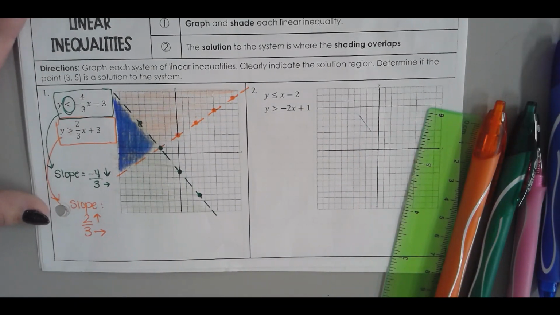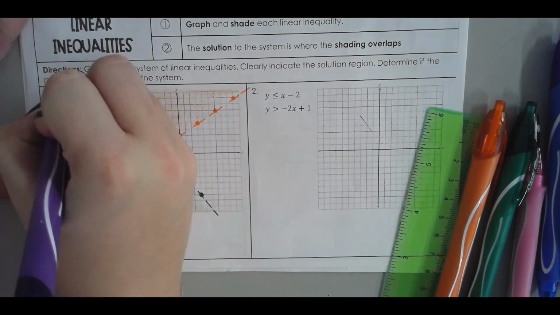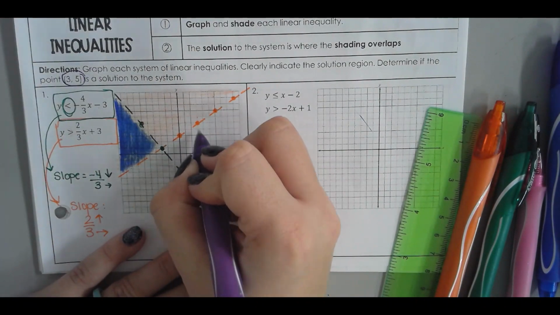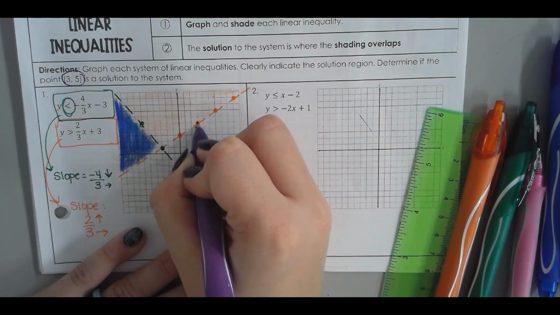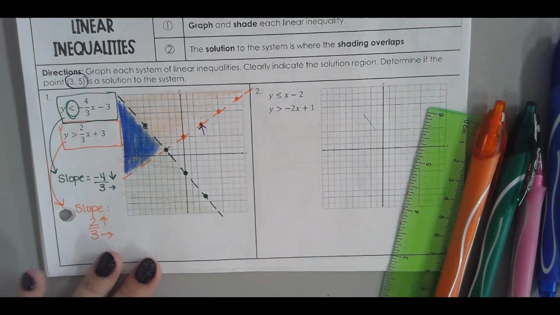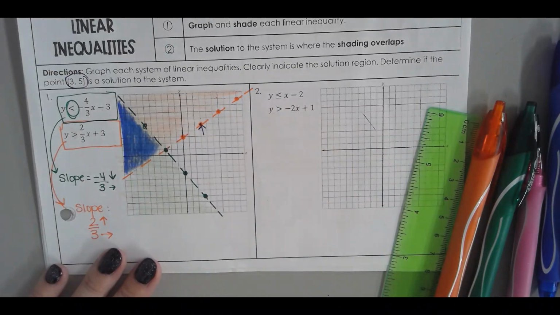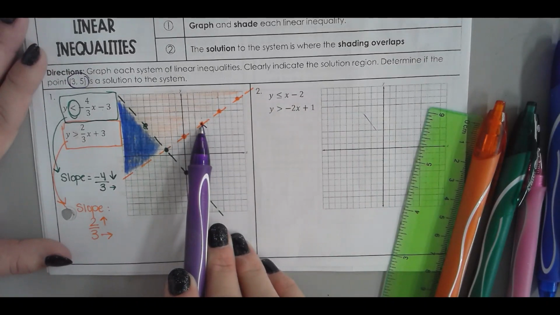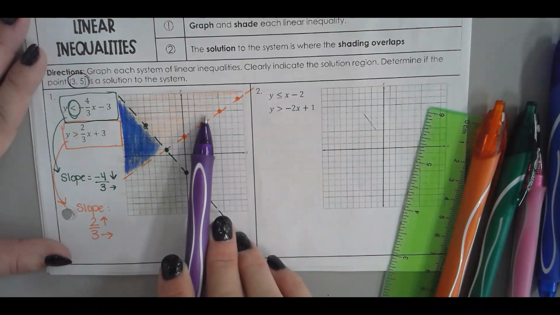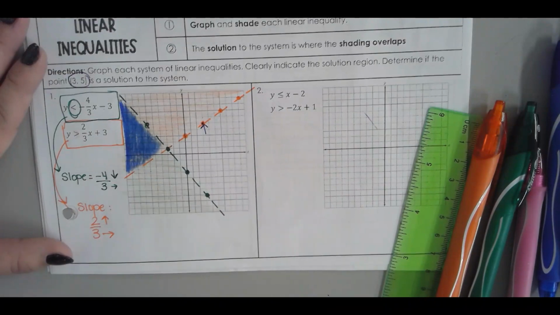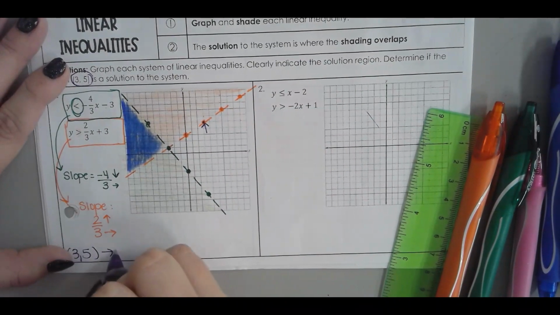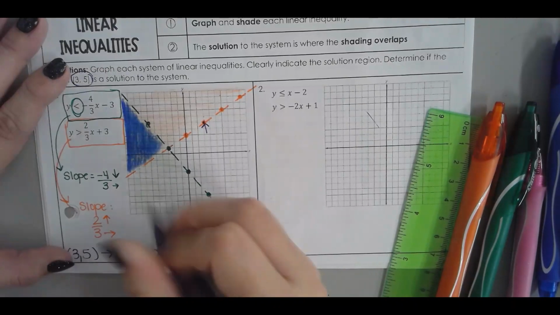Now my directions specifically ask about the point 3, 5. That point right there. Is that point in my shaded region? Is it in my overlap, my dark blue? No. No, this point is not in my dark blue shaded region. So 3, 5 is not a solution.